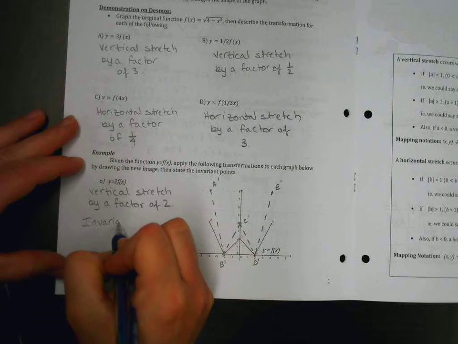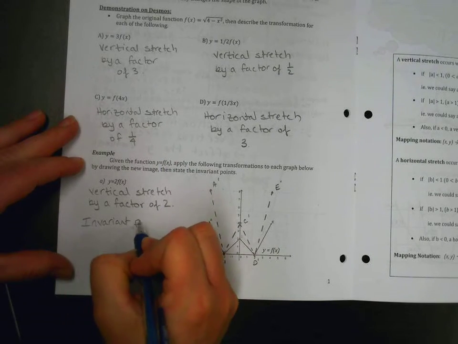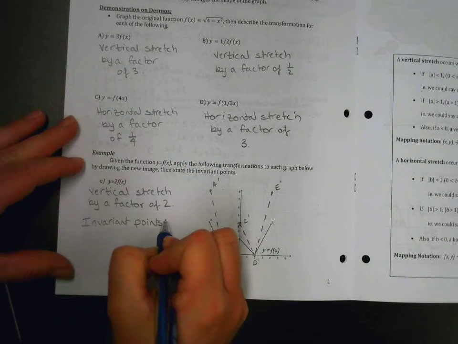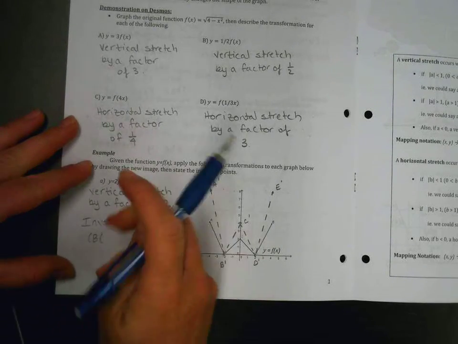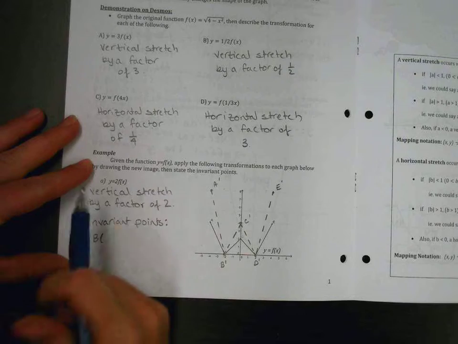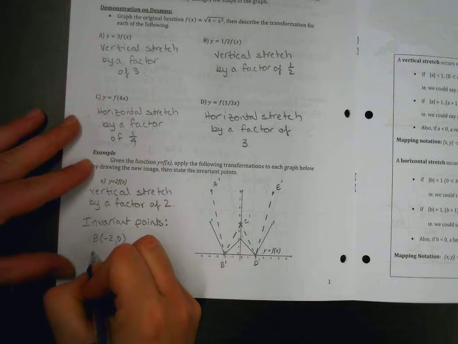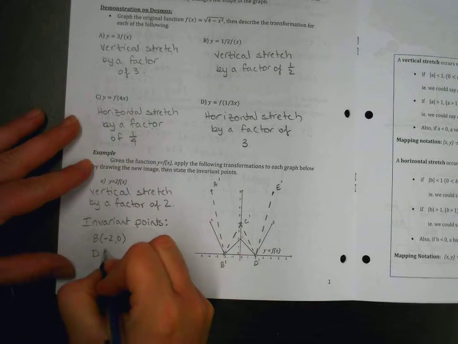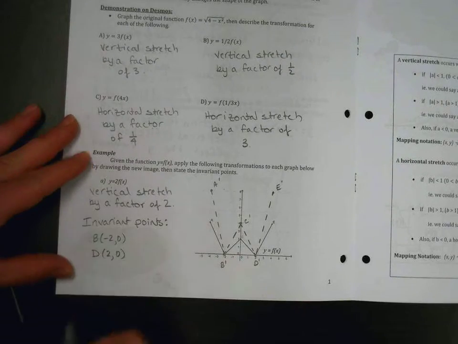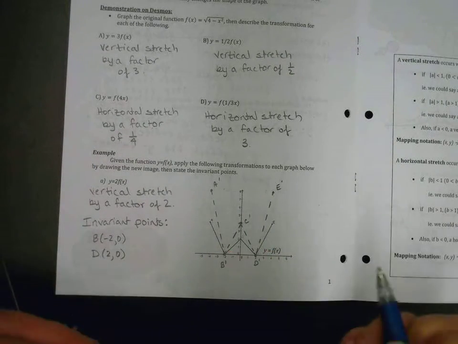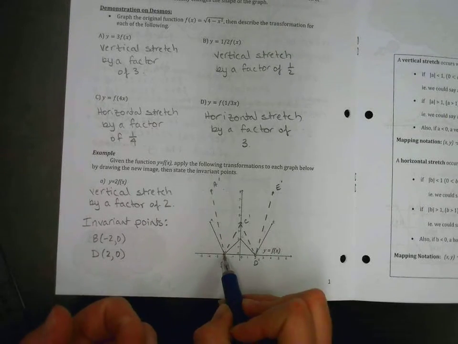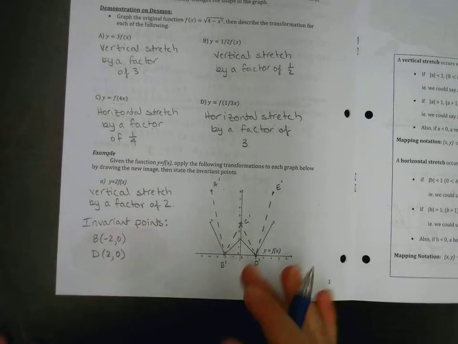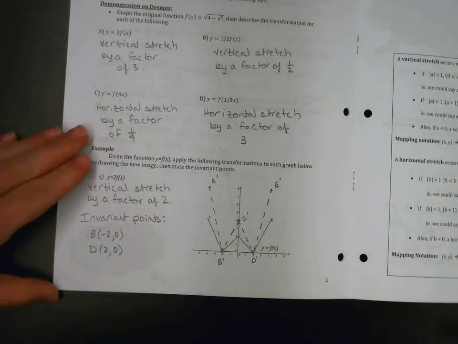Our invariant points are points that did not change after our transformation, and that would be point B, which is at -2, 0, and point D, which is at +2, 0. So again, for a vertical stretch, our invariant points are going to be points that occur on the x-axis. All right, moving on.